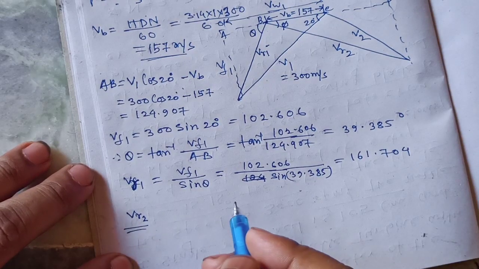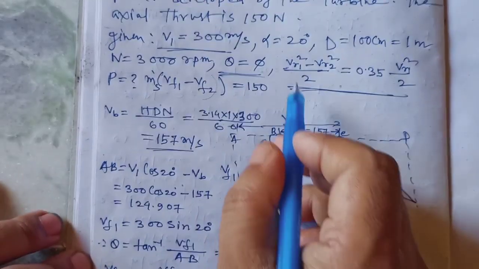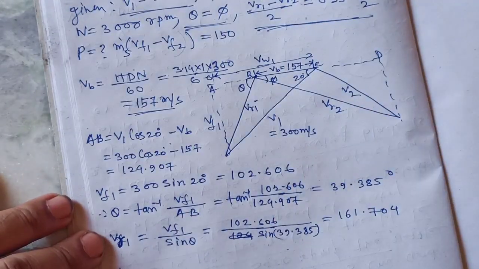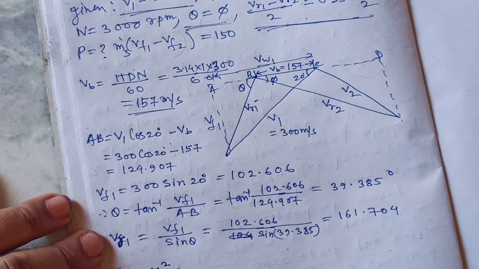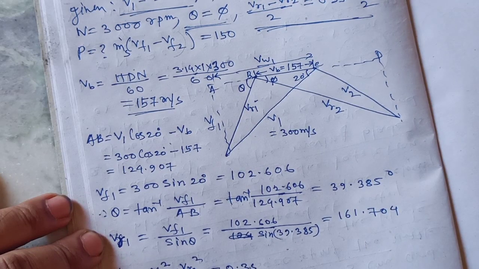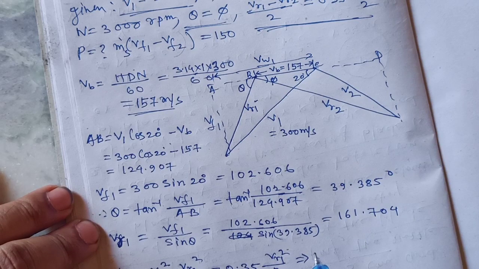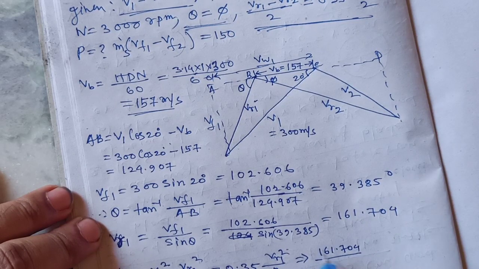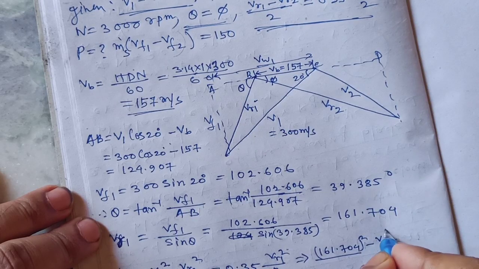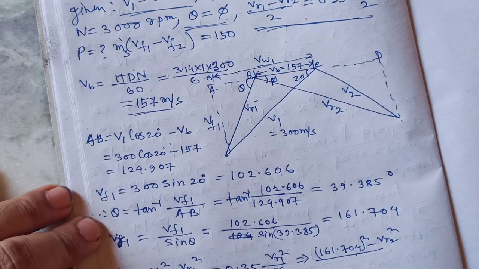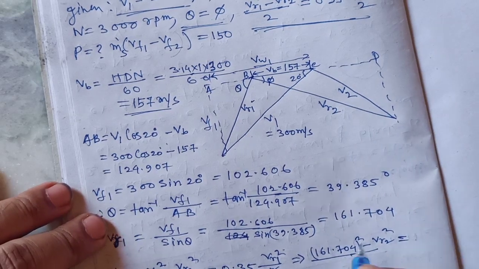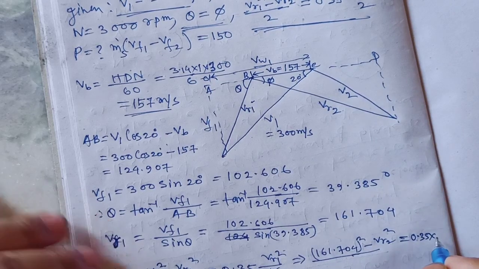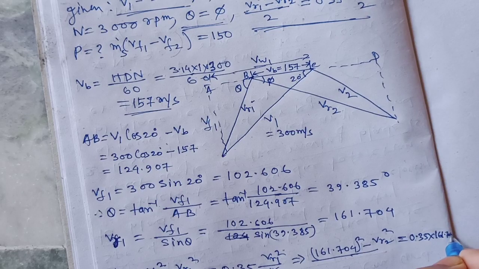If we put the values of VR1 here, we got (161.704 whole square minus VR2 square) equals 0.35 into 161.704 whole square.